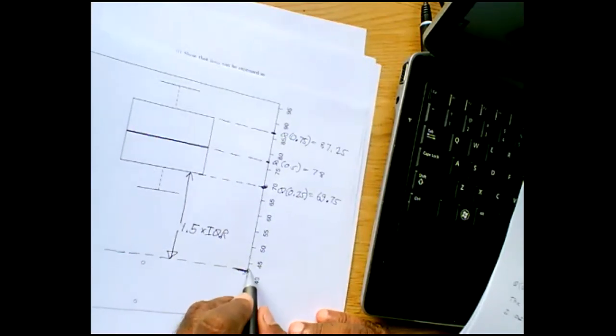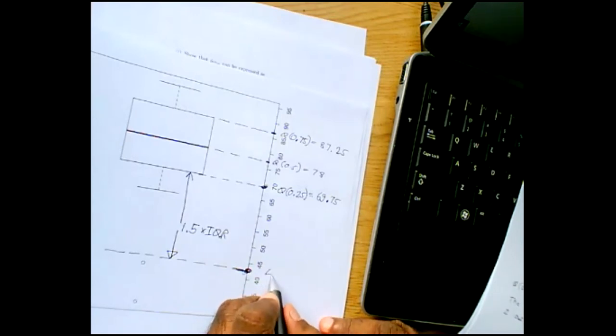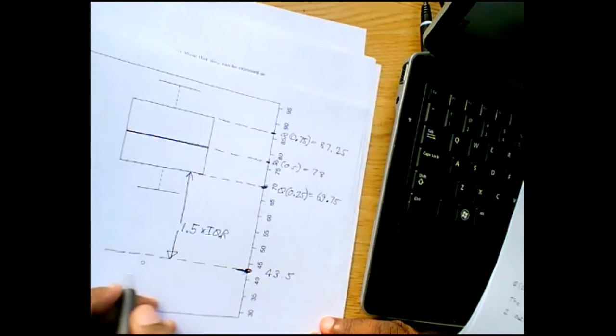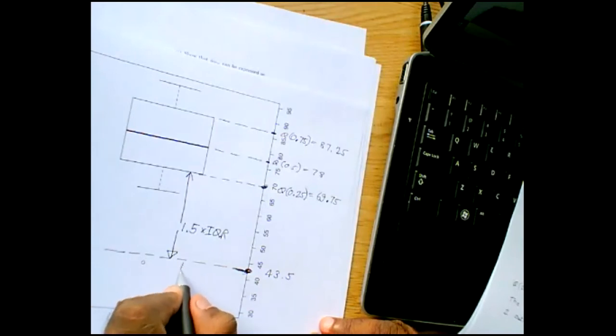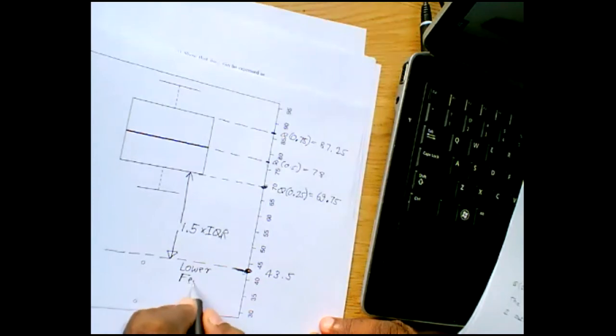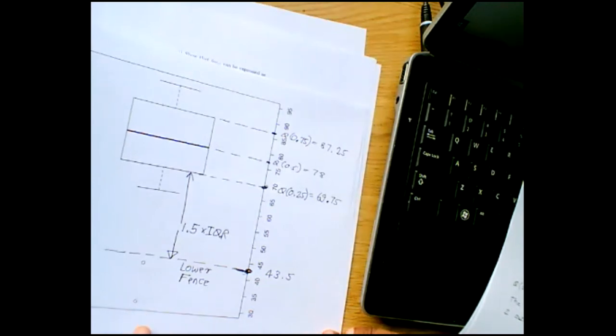And this point here will be equal to 43.5. This is known as the lower fence.